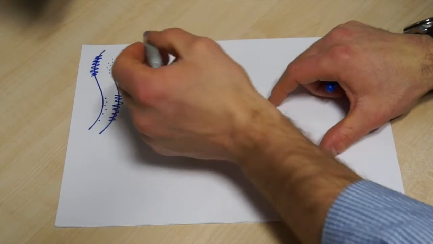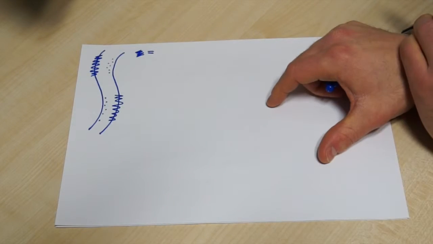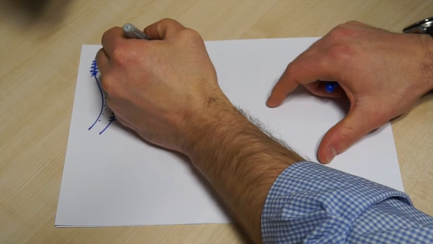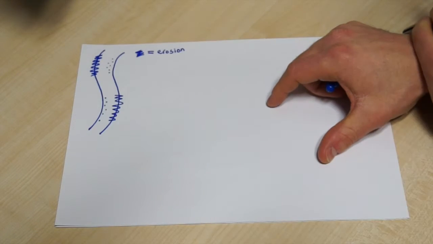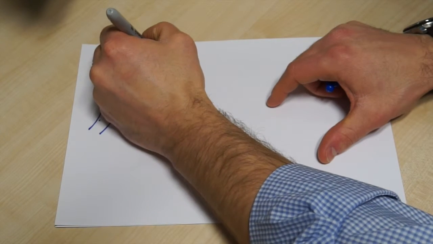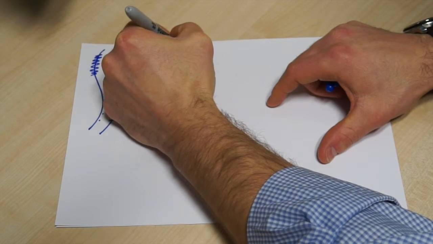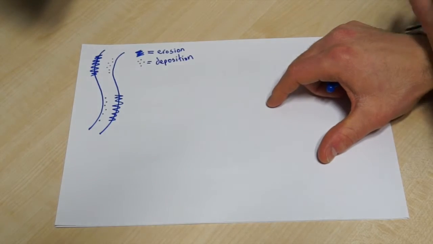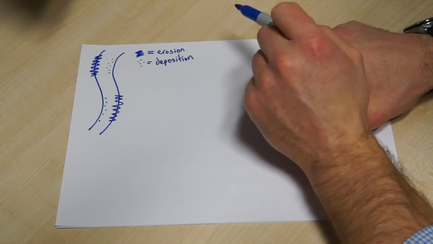I think in the exam you would probably want to do a little key to show that that's erosion, and even write it, erosion, and this is deposition. And this would take you, I'm drawing this quite slowly, but it wouldn't take you too long to do that and to write that erosion and deposition in.